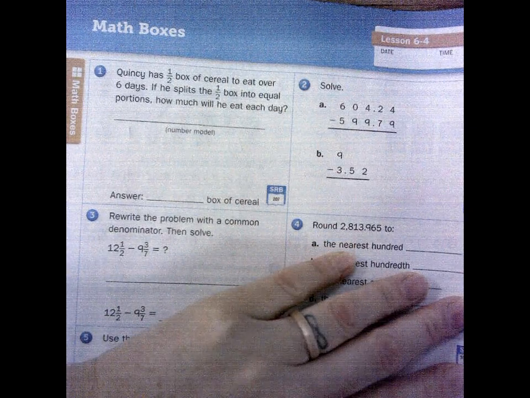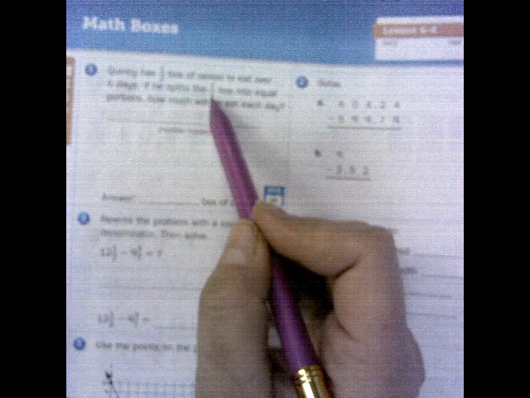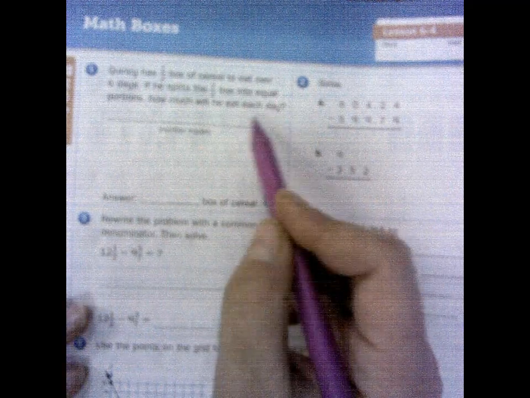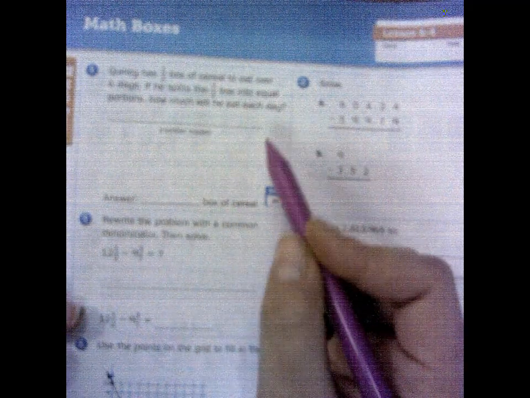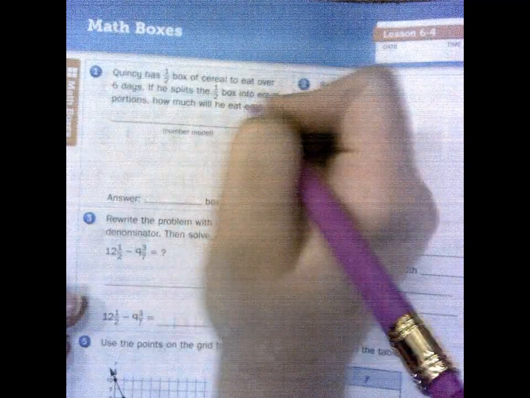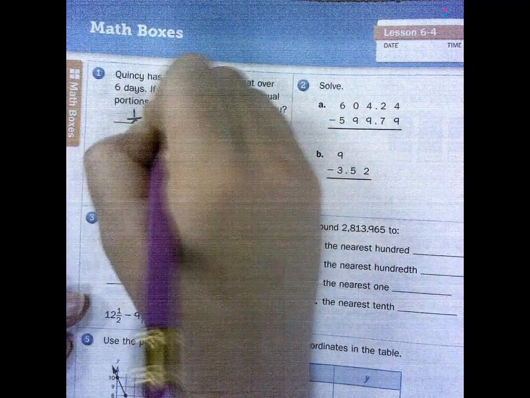We're going to be working on page 204. Quincy had half a box of cereal to eat over 6 days. He splits the half box equally in portions. How much will he eat each day? So he has half, and he's dividing it by 6.